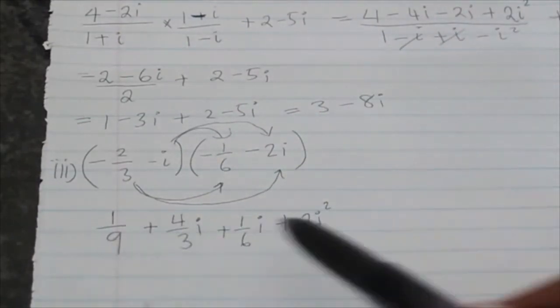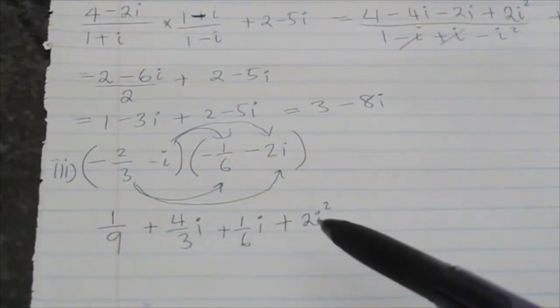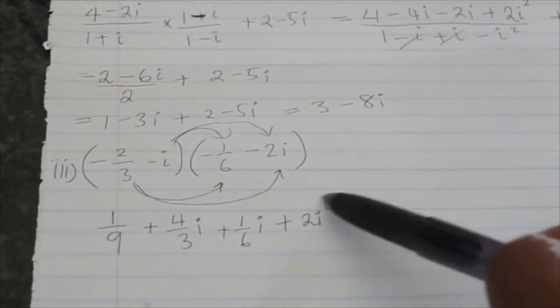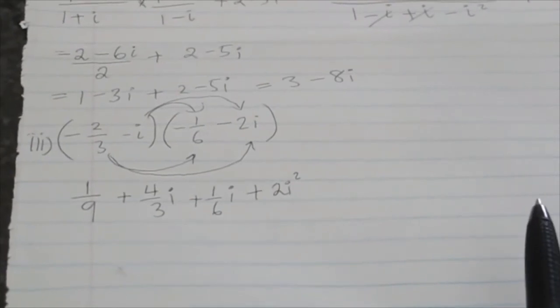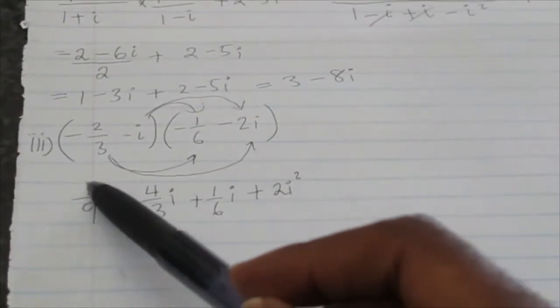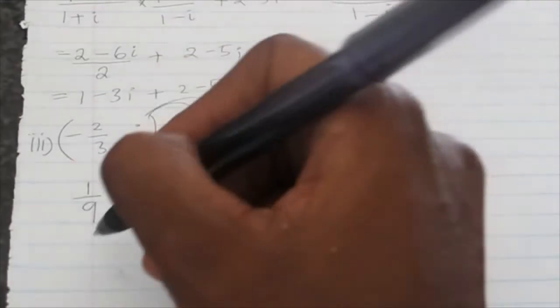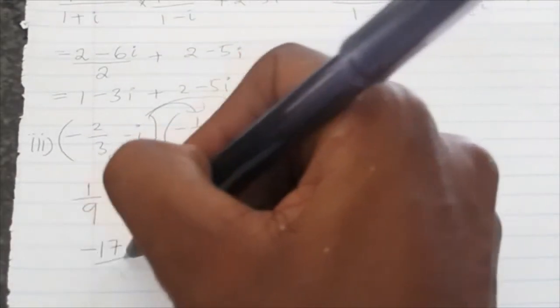So this is what you have when you multiply everything out. Again, 2i squared, as we saw in the previous question, is equal to negative 2. So I have negative 2 plus 1 over 9. This should give me negative 17 over 9.